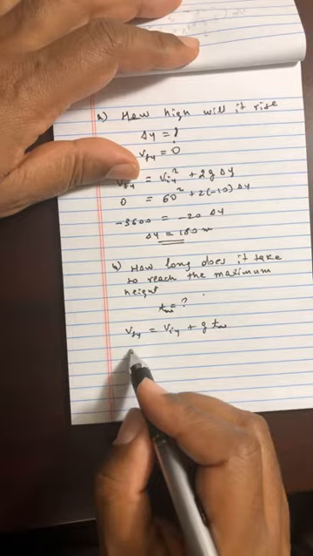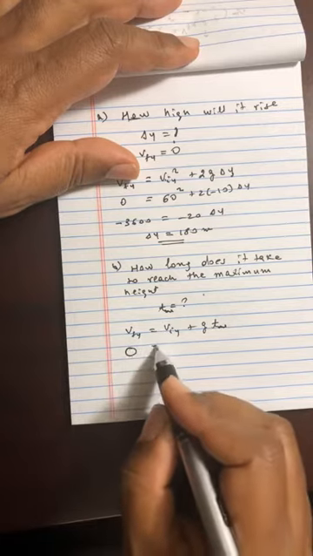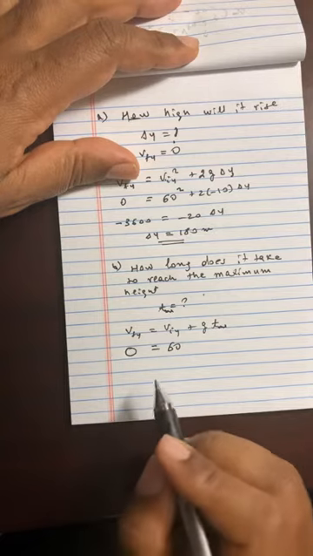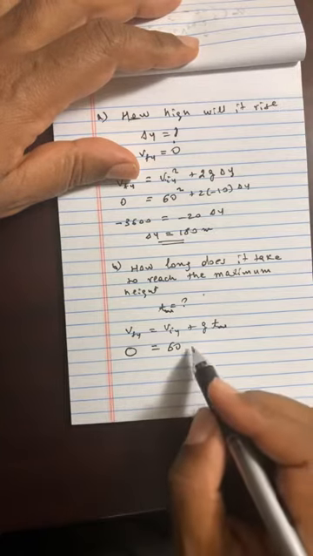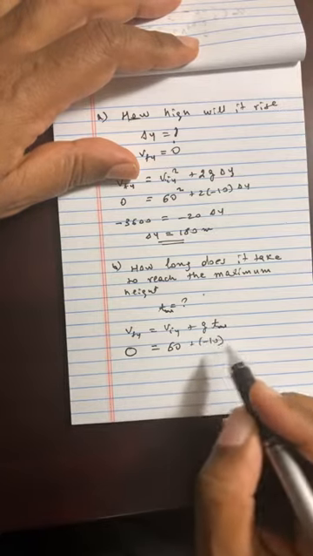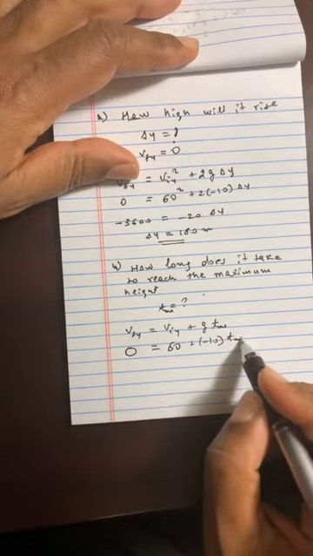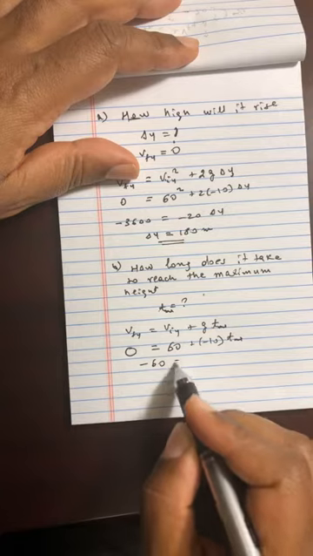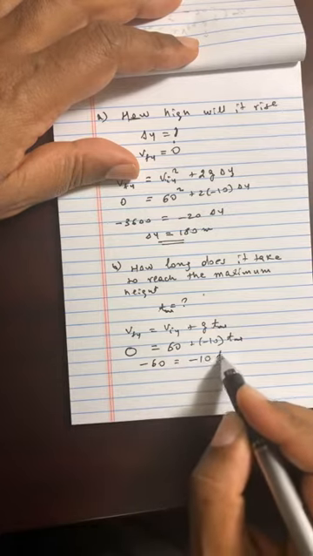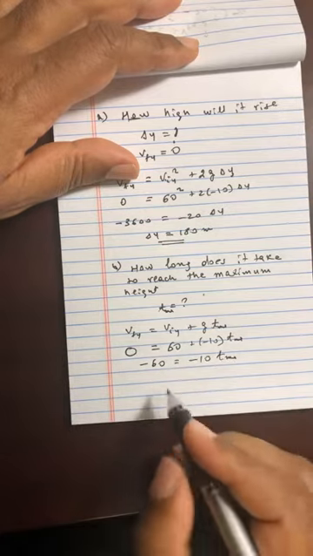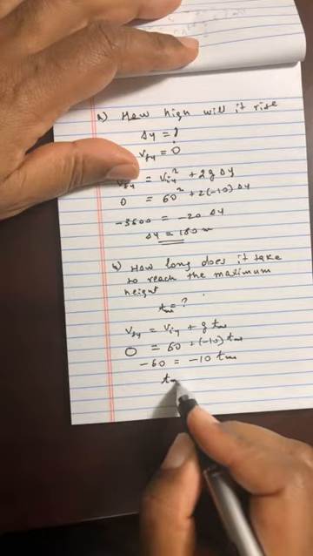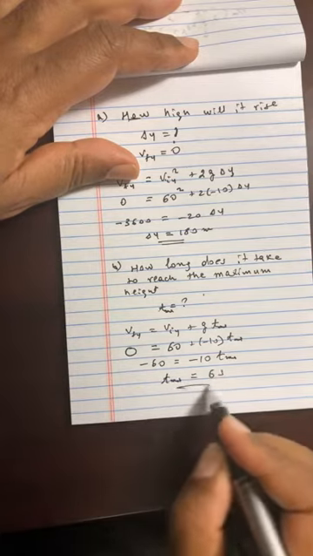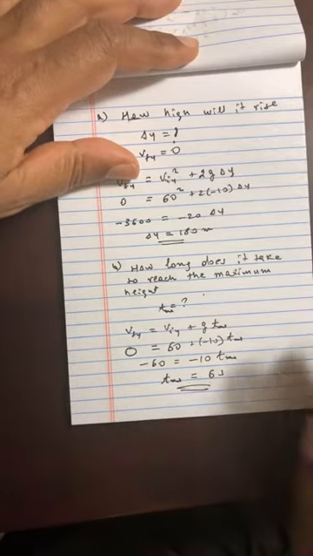This is 0 at the maximum height, this is 60, the y component of the initial velocity, and this is about negative 10, and then we've got T max over here. So we've got negative 60 equals negative 10 times the time required to reach the maximum height. So the time required to reach the maximum height is 6 seconds.